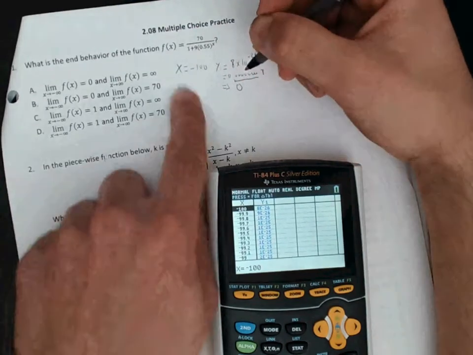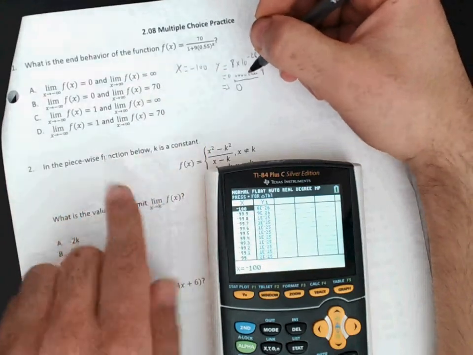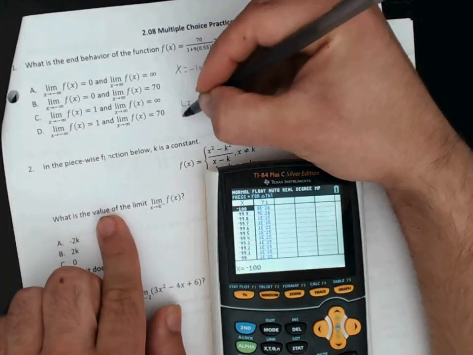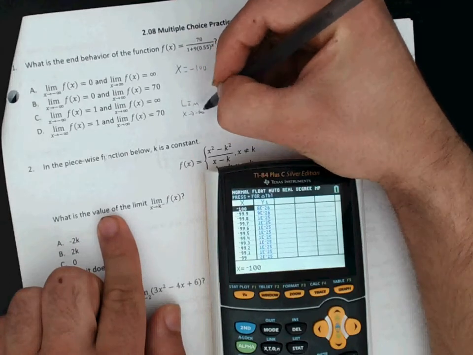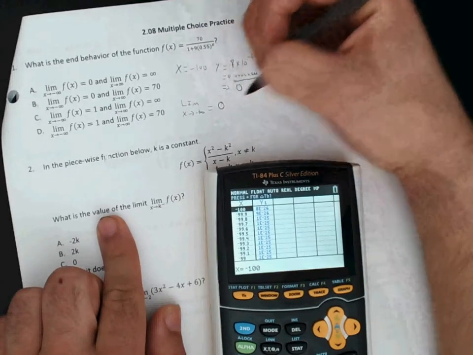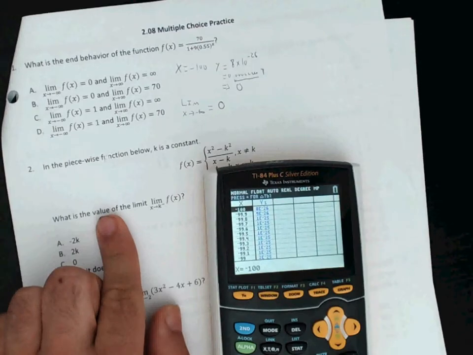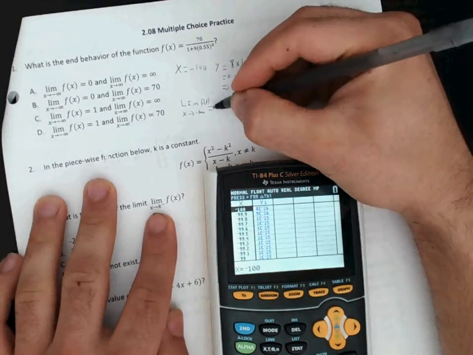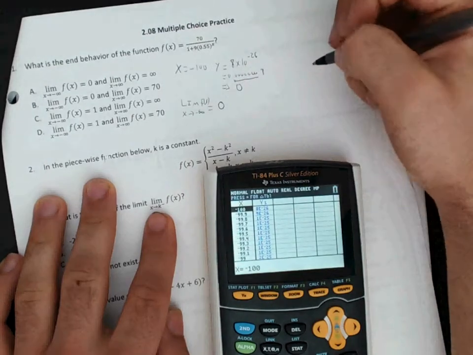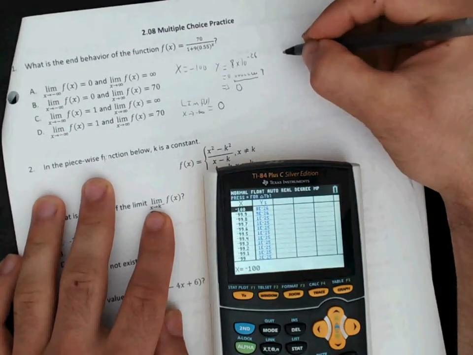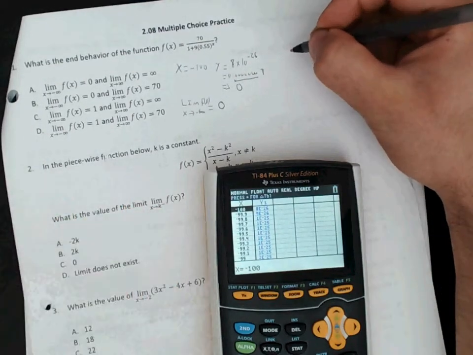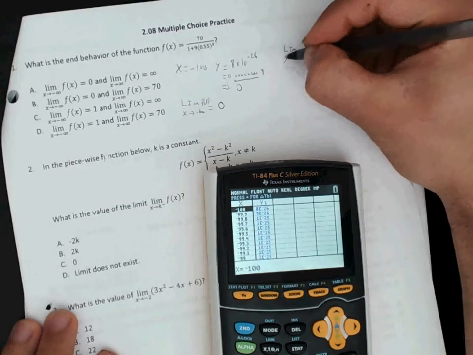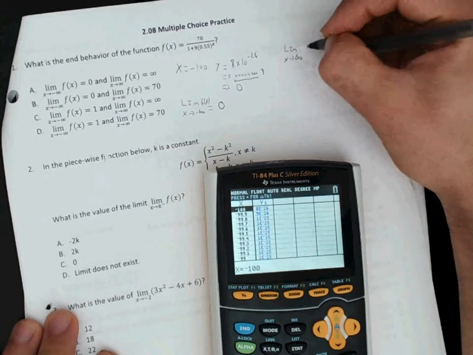And if x becomes negative infinity, it's definitely going to be equal to 0. So the limit as x approaches negative infinity is equal to 0. And that's the limit as x approaches negative infinity of f(x) is equal to 0. Now we're going to look at when x approaches infinity. So we're going to look at the limit as x approaches infinity of f(x).